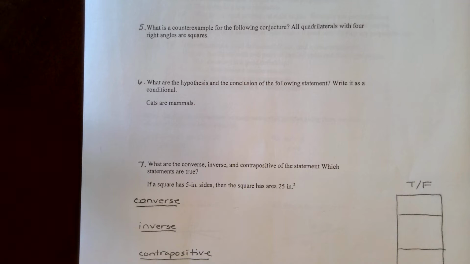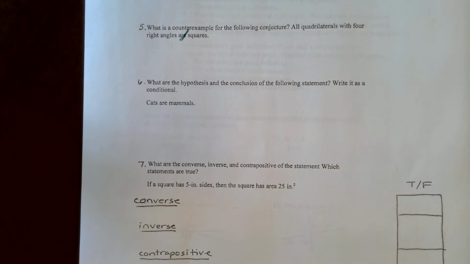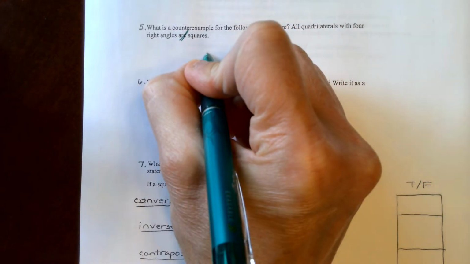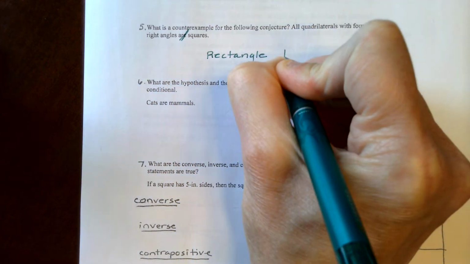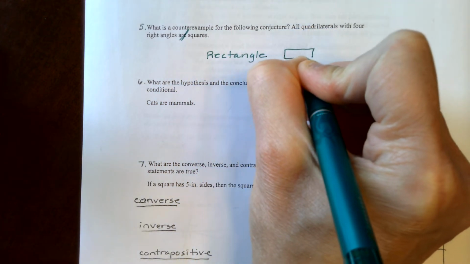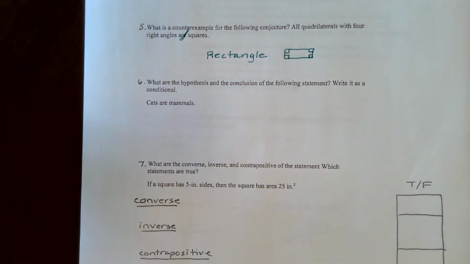All quadrilaterals with 4 right angles are squares. Okay, so we're trying to think of a quadrilateral with 4 right angles. So finding the verb helps you. So there's my verb. So that cuts it. So I'm trying to think of a quadrilateral with 4 right angles that is not a square. That would be the counterexample. And the answer, of course, is rectangle. Because that has 4 right angles, but that is certainly not a square.